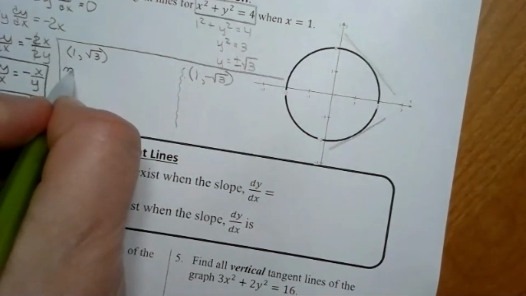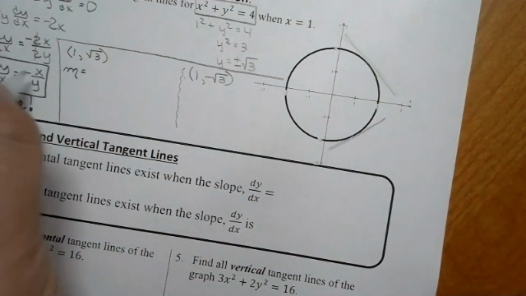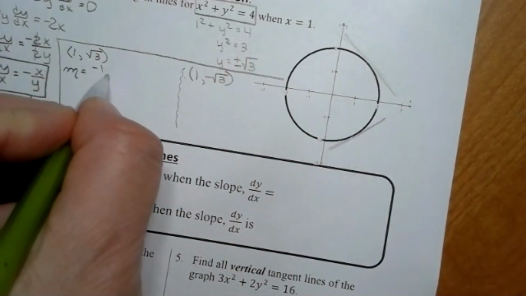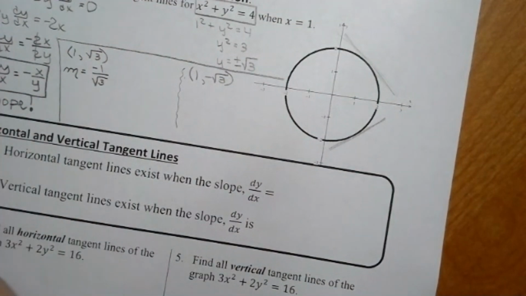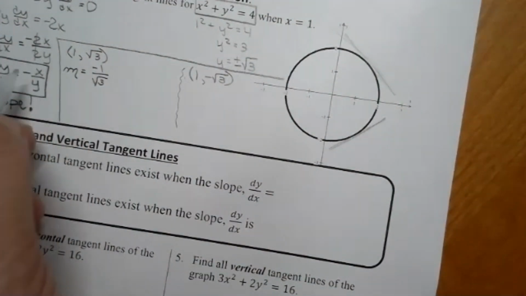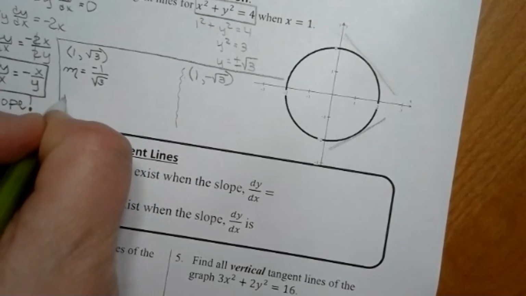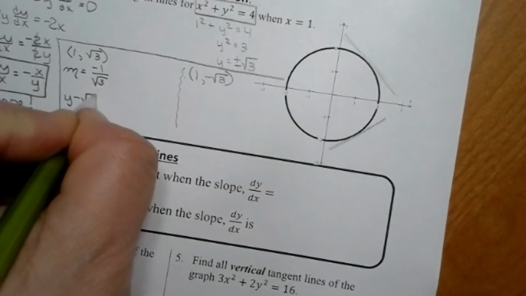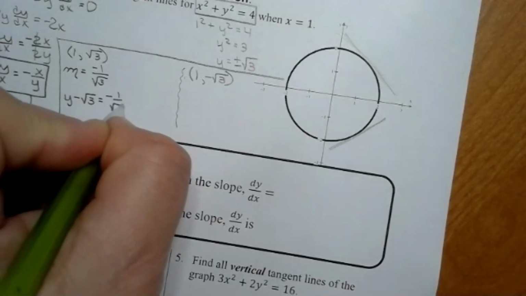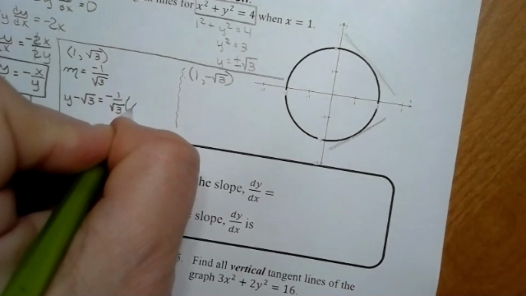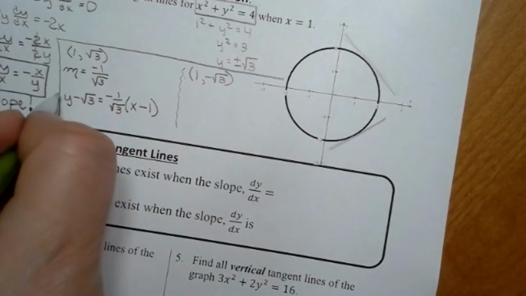So my slope for this one is going to be negative x over y. We're not talking unit circle really, so we don't have to rationalize that. So that'll be y minus y1 equals slope times x minus x1.